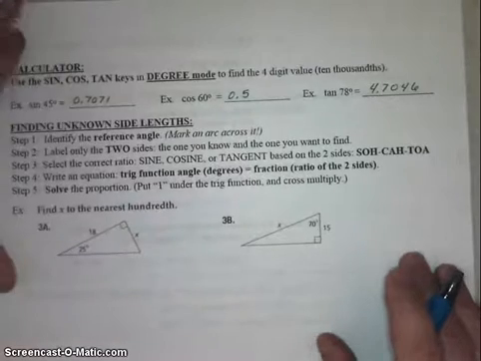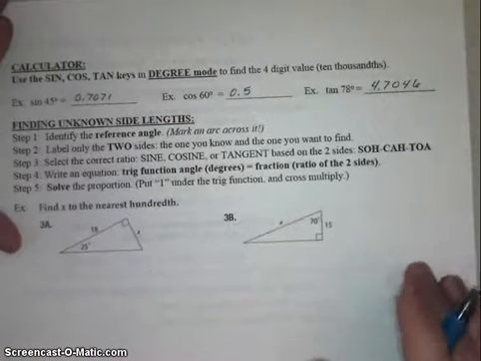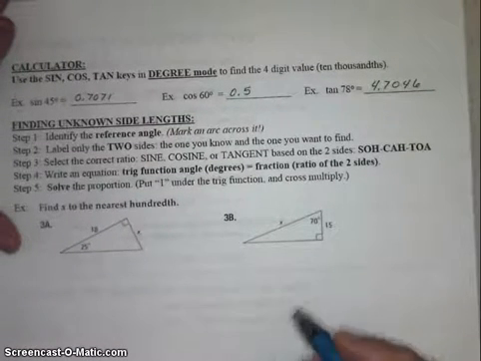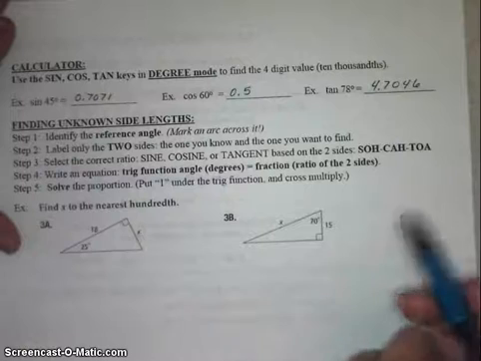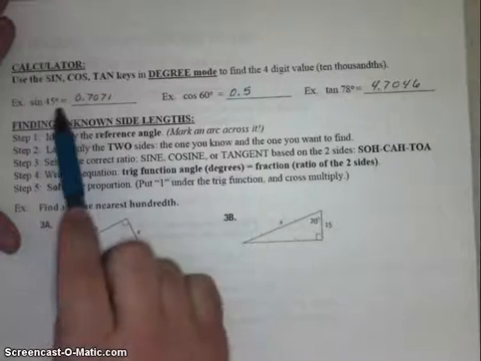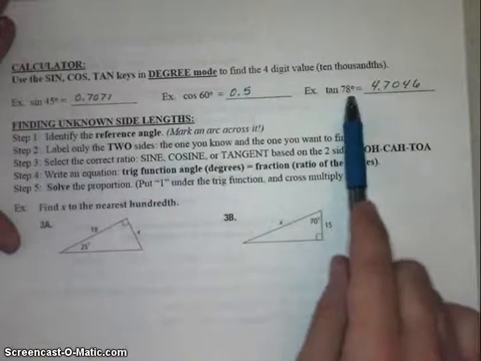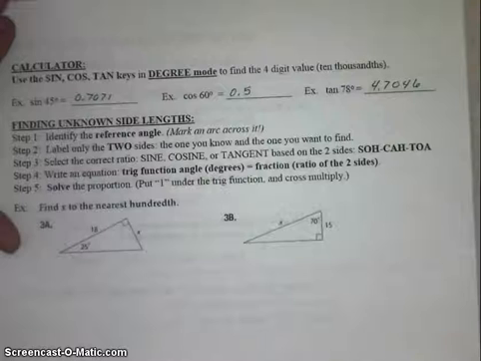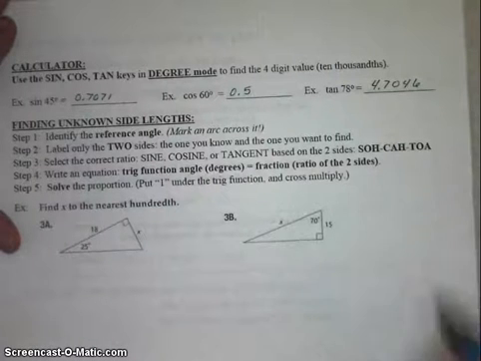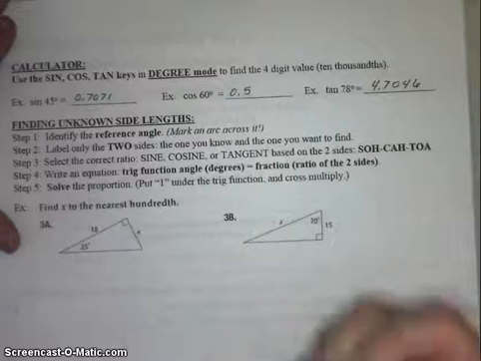So we talked about sine, cosine, and tangent. We figured out that those ratios represent the ratios of different sides of right triangles. And we also looked at how to enter sine, cosine, and tangent into our calculator if we know the angle measures. And so we're going to use the combination of those two ideas to help find unknown sides of triangles.